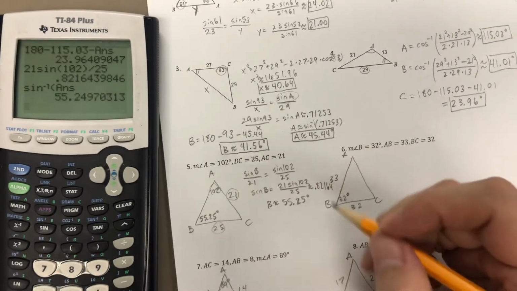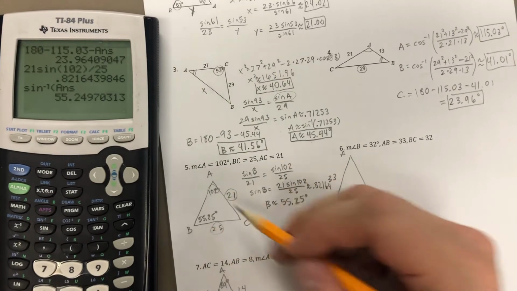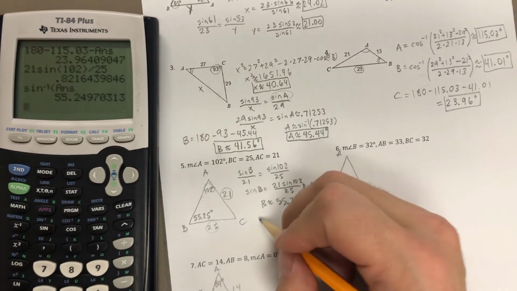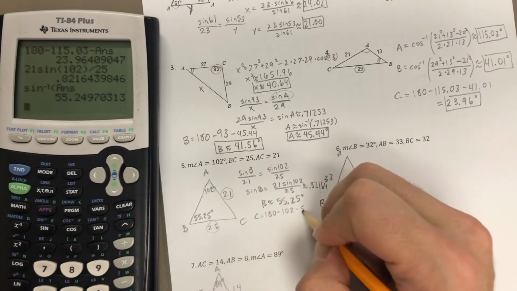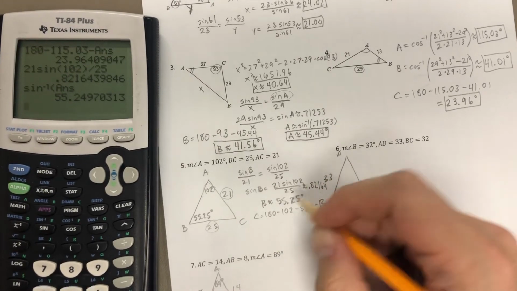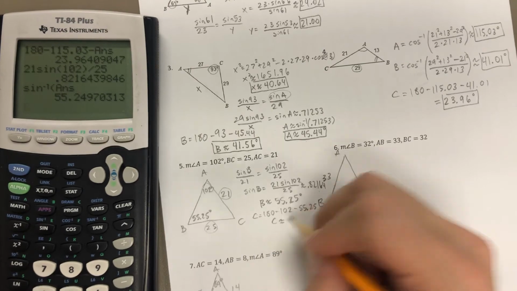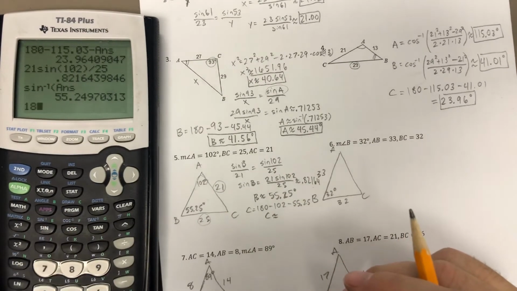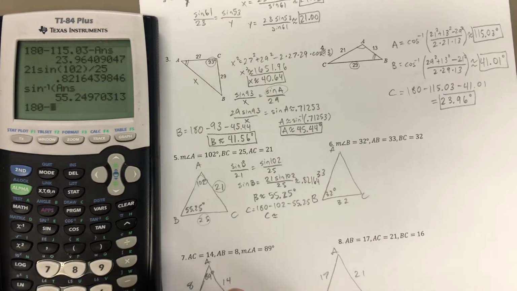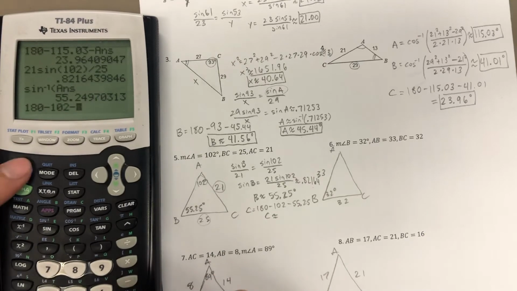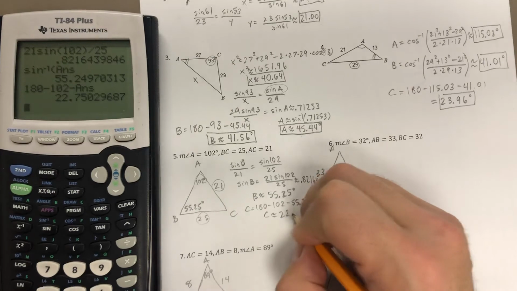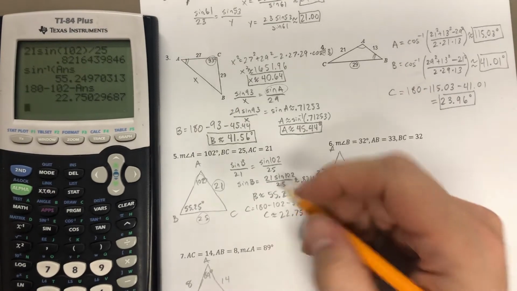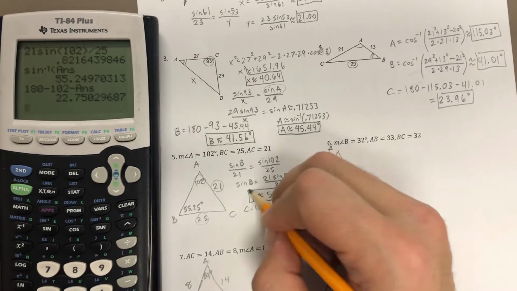So now I can find angle C real easily because all three of these angles have to add up to 180. So C will be equal to 180 minus 102 minus that 55.25 degrees. So let's see what C is about equal to. So 180 minus 102 minus the angle that I just found. So I get about 22.75 degrees. So that gives me my angle measurements that I'm missing.